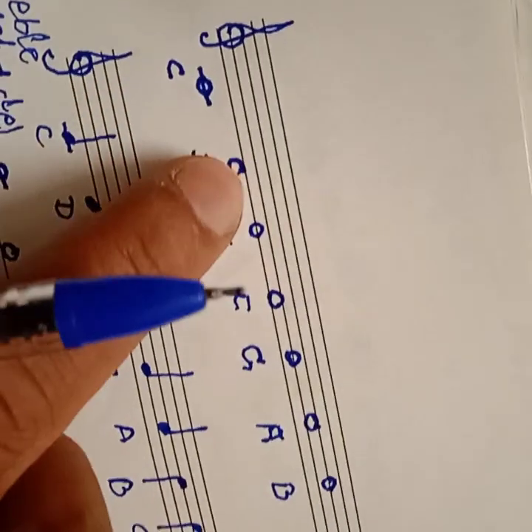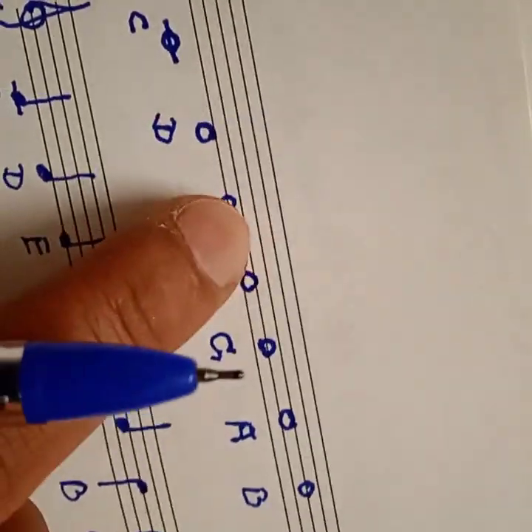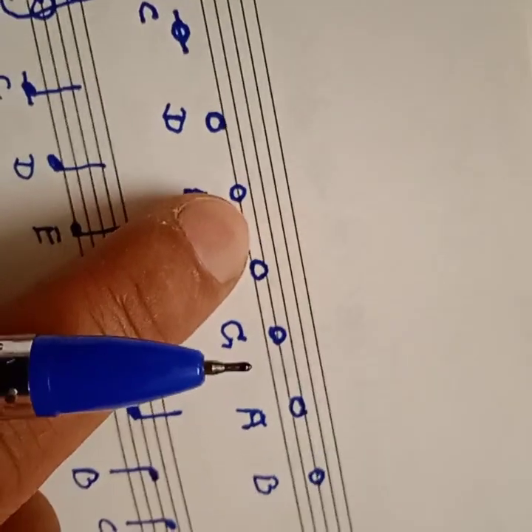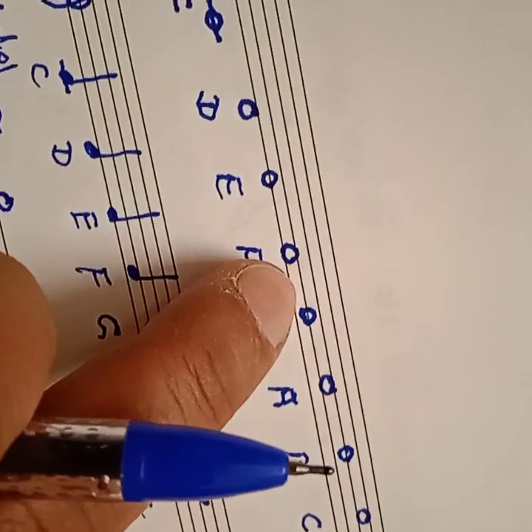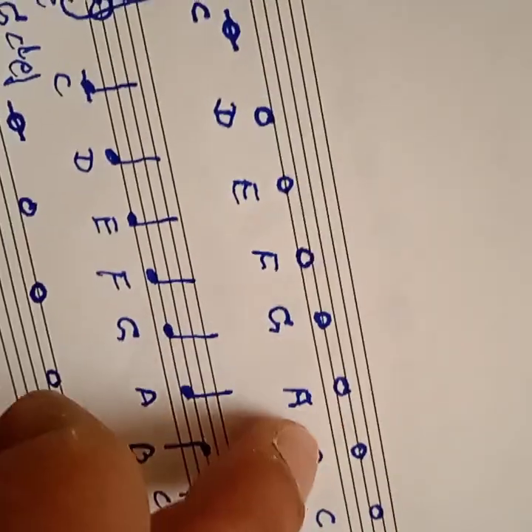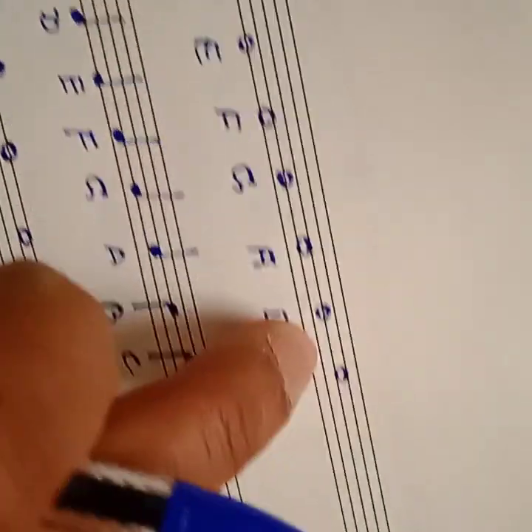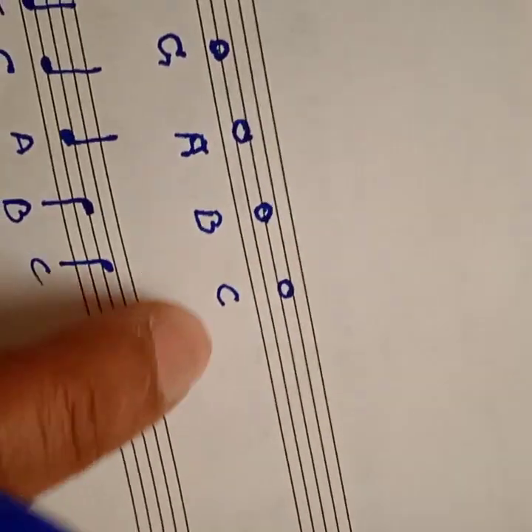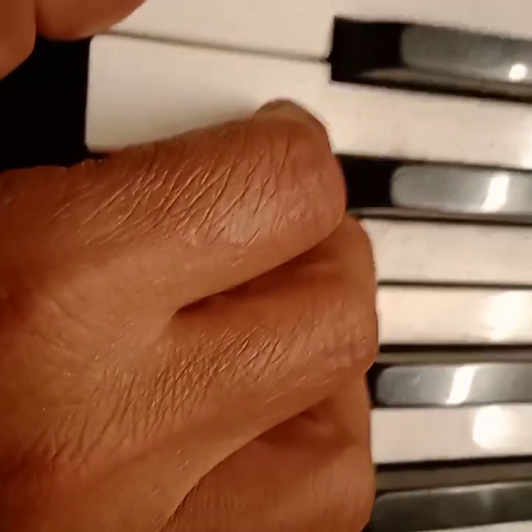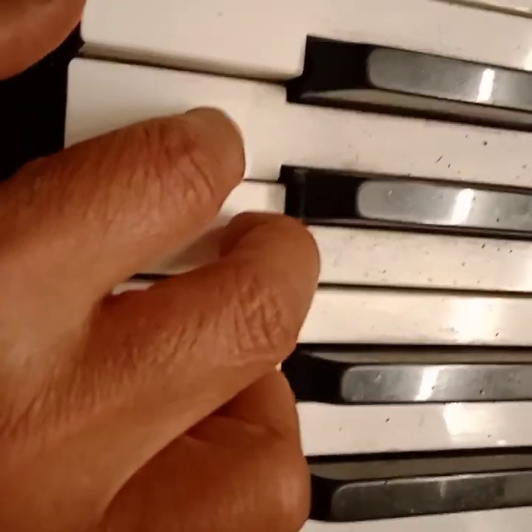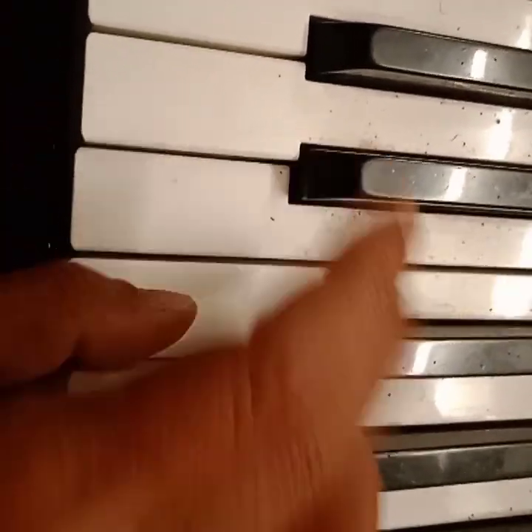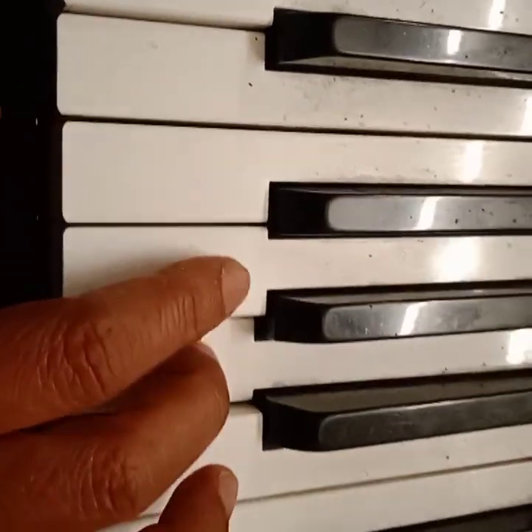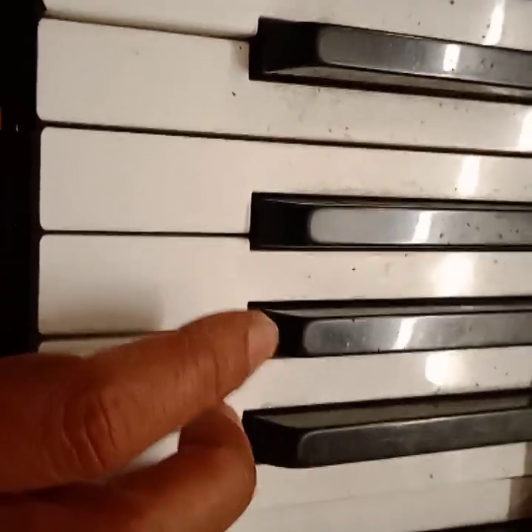So middle C, then below the line, this will be D. Exactly on the first line, this will be E. In between first and second line, F. Second line, G, A. Then exactly on the third line, B. Then in between third and fourth line, it will be C. So in my right hand, this will come. Again, I'm starting from middle C: C, D, E, then F, G, A, B, C.